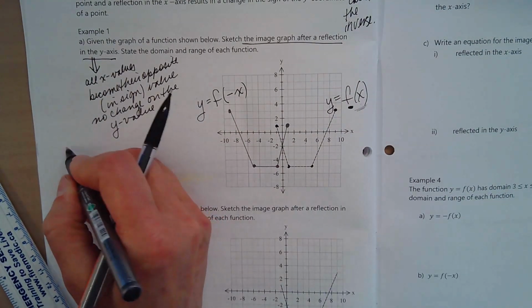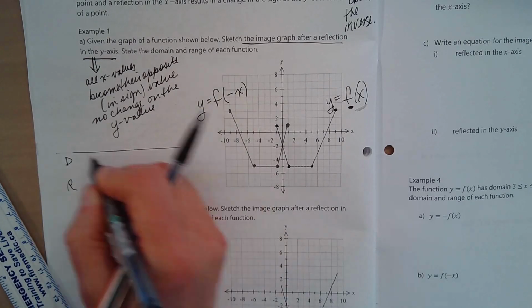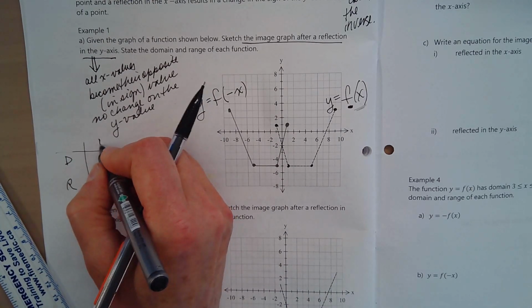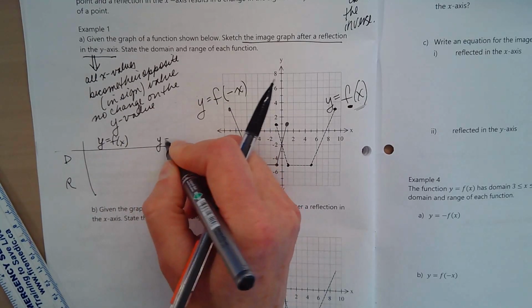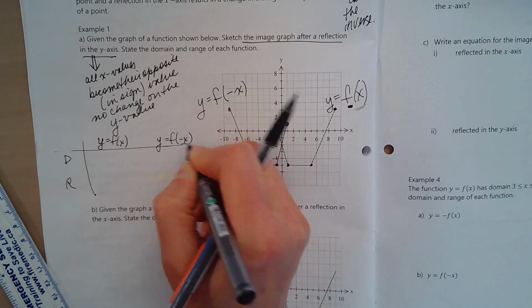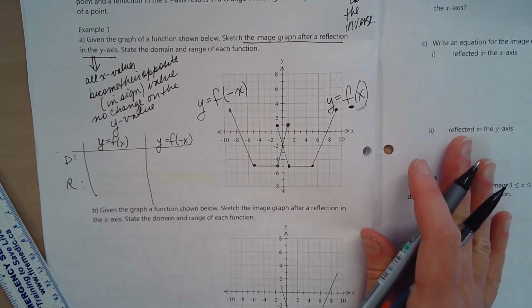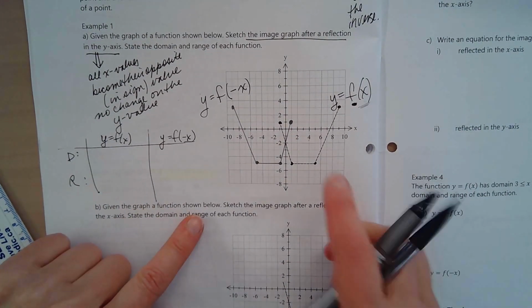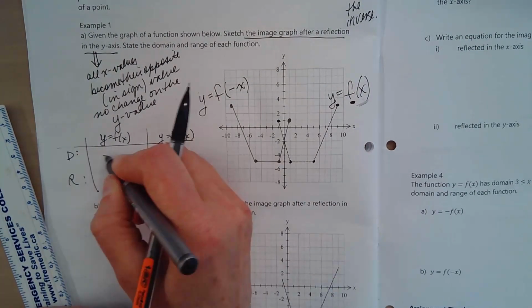And they wanted the domain and range of each. So domain and range. Just make a little chart here. We'll do the domain and range of the original and then the reflected. I think I'm going to do interval notation. The domain of the original was from -1 to +9.